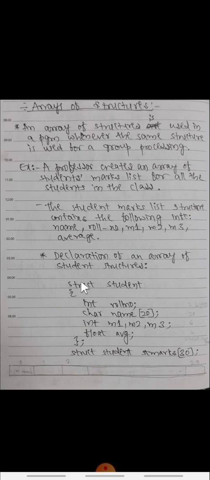See how to write this. struct student, open the structure. Then these are all data types: int, char and float. int roll number, char name[20], int m1, m2, m3, float average. So here roll number is one data member of the structure, and name is a member of the structure, and it can store 20 characters. It means each name can store 20 characters. So it is a string.